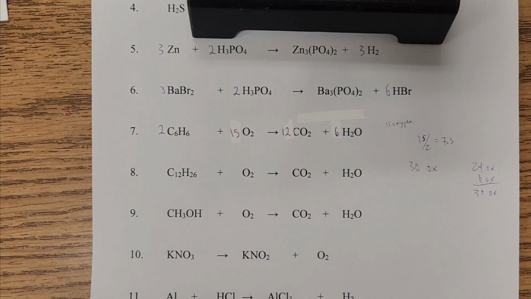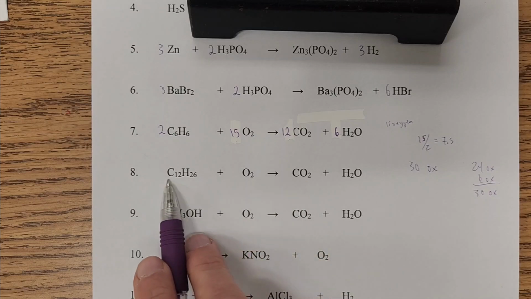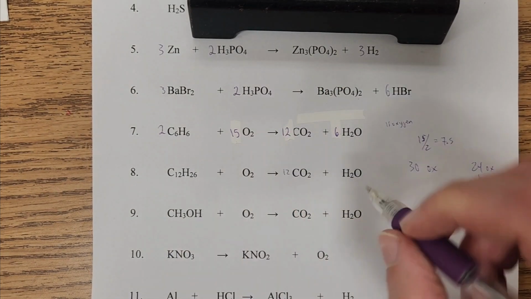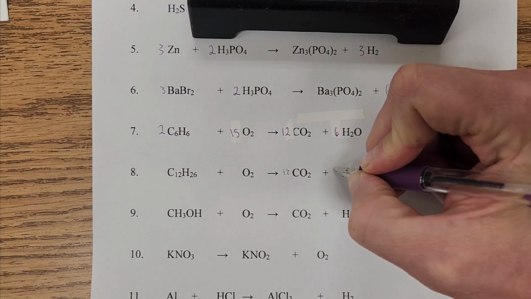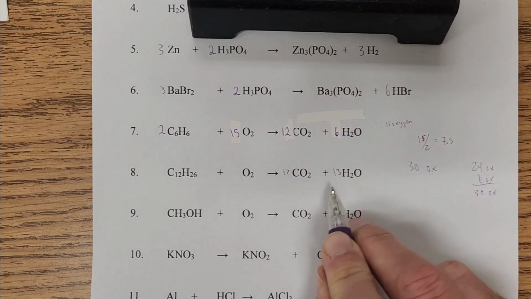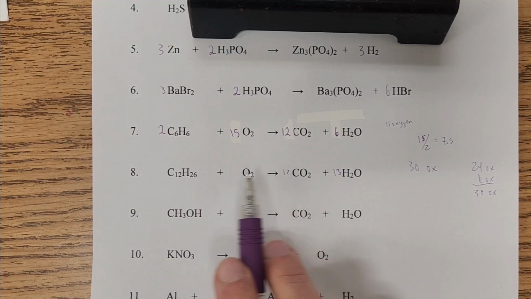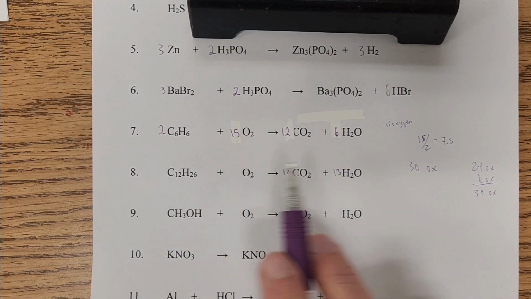So how do you balance this? Again, pure element saved for last. So onward to these other ones. 12 carbon, okay, cool, 12 carbon. 26 hydrogen, okay. Well, what's going to make 26? Turns out 13 times 2 is 26. So now you have 12 carbon on each side, 26 hydrogen on each side.